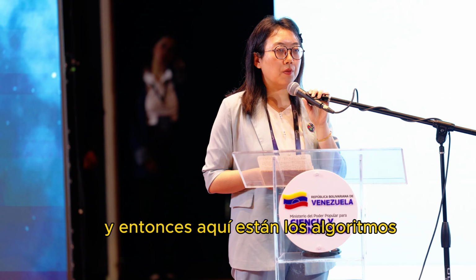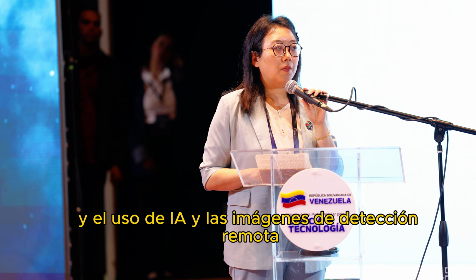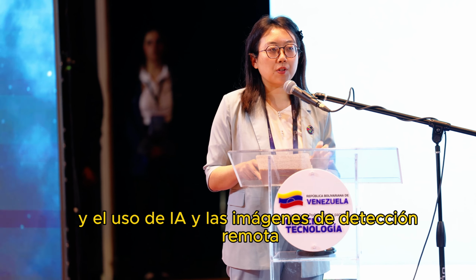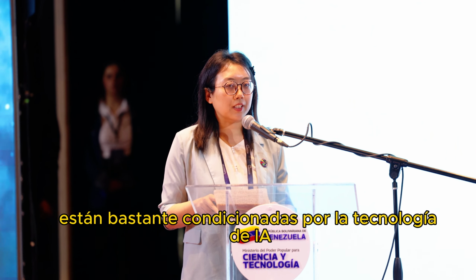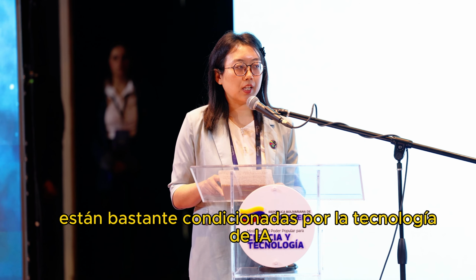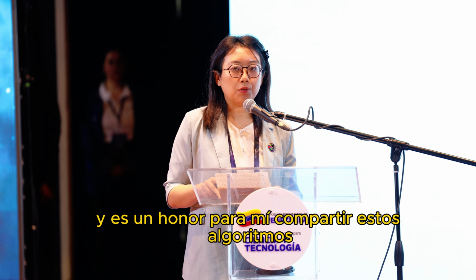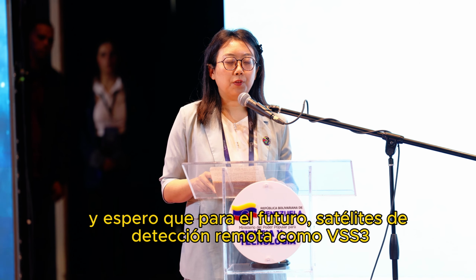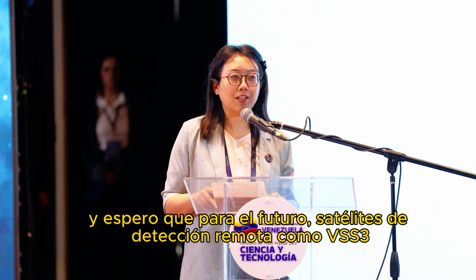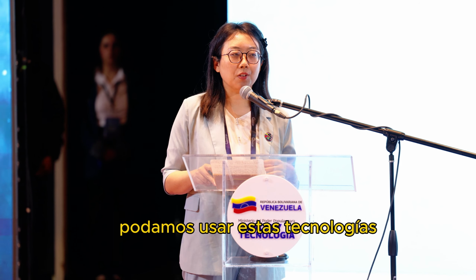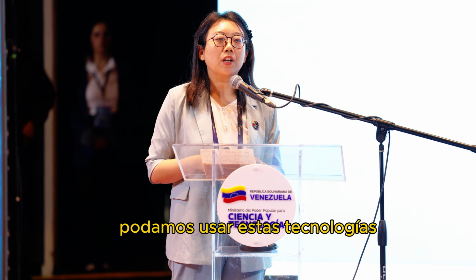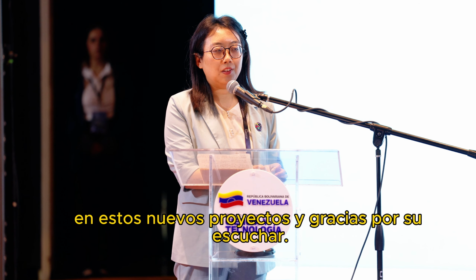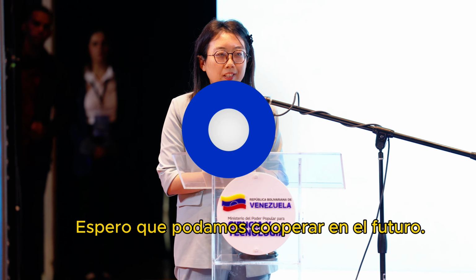Here are the algorithms, and remote sensing images are quite affected by the AI technology. And it is my honor to share these algorithms, and I hope that for the future remote sensing satellites like VRSS-3, we can use these technologies in these new projects. And thank you for your listening, and I hope that we can cooperate in the future.